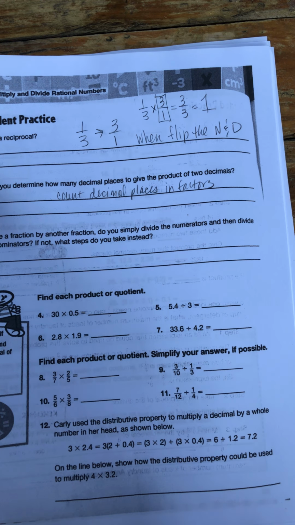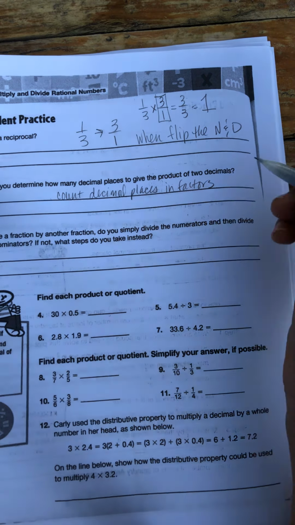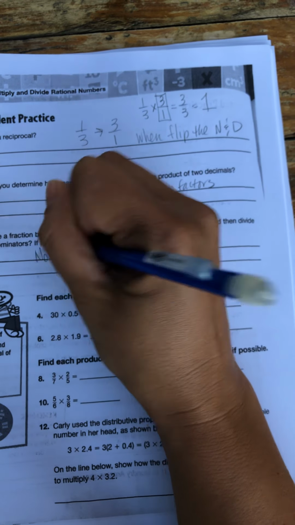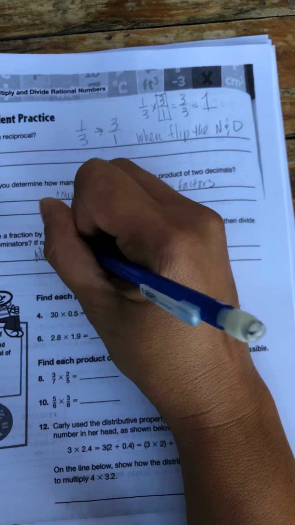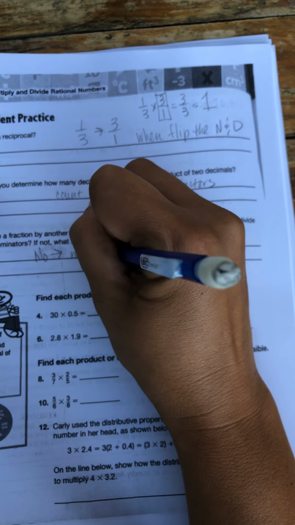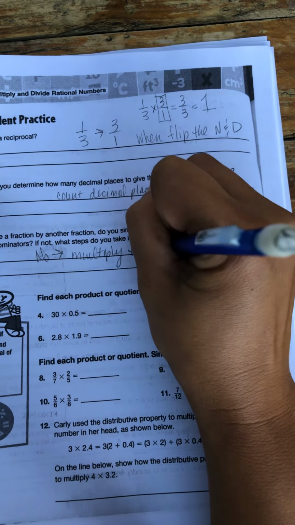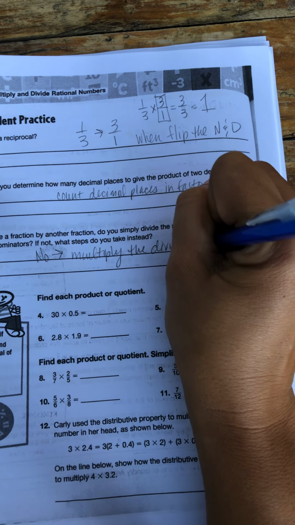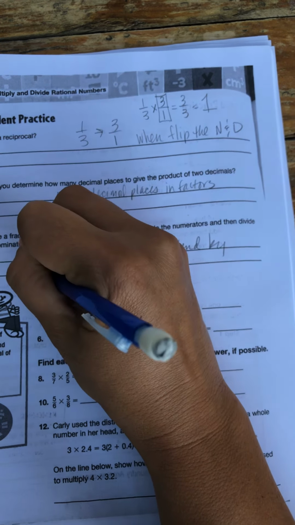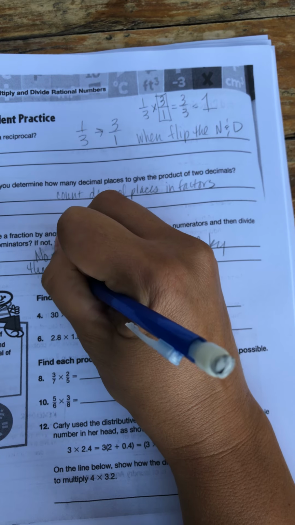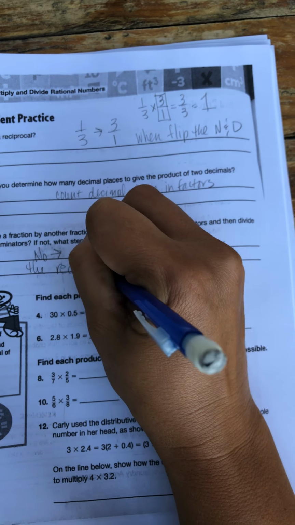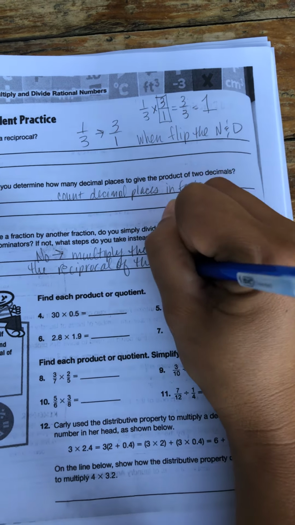To divide a fraction by another fraction, do you simply divide the numerators and then divide the denominators? Oh no, to divide a fraction by another fraction, do you simply divide the numerators by the denominators? If not, what steps do you take? No, you do not. You multiply the dividend by the reciprocal of the divisor.